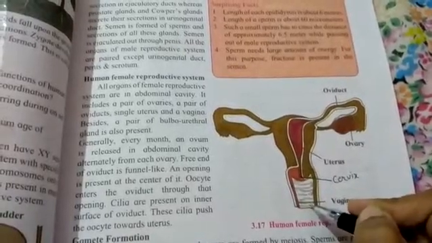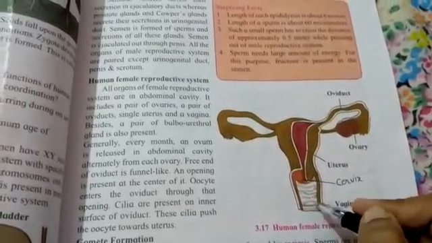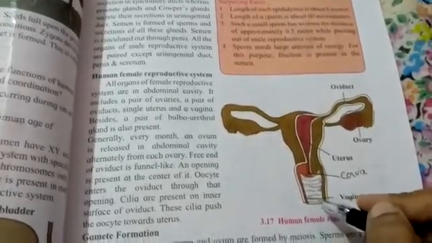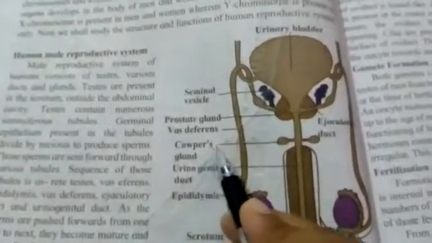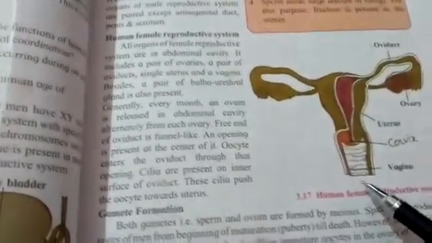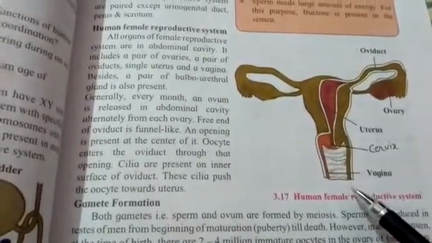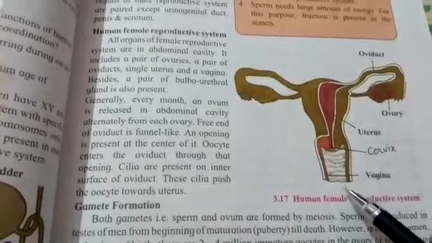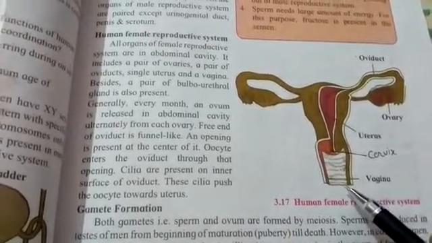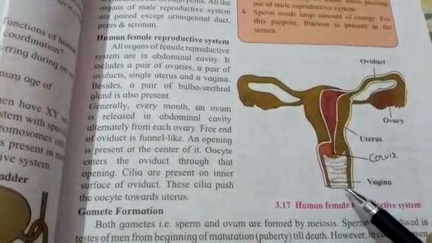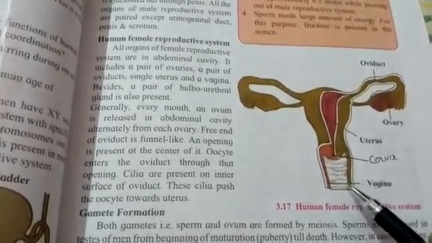And apart from this, there is the bulbourethral gland, which is also present, but it is not shown in the figure. Just as in the male reproductive system we saw Cowper's gland, in the same way the bulbourethral gland is present in the female reproductive system, and its function is to secrete a secretion which will act as a lubricant during sexual arousal or sexual intercourse.